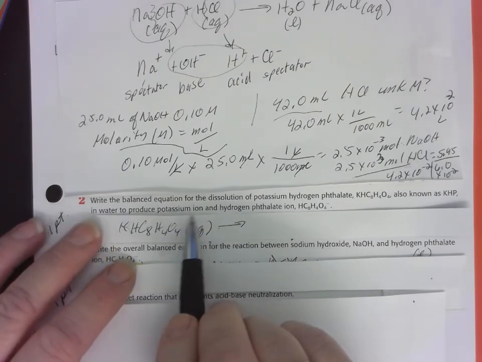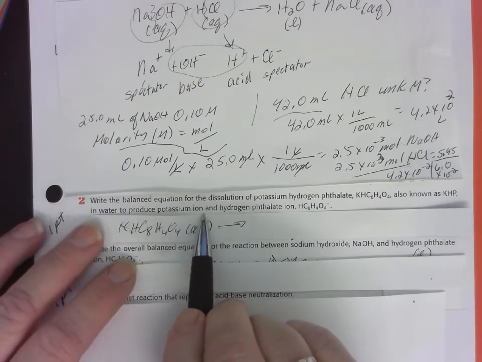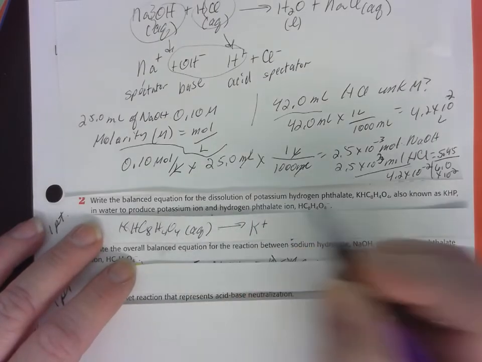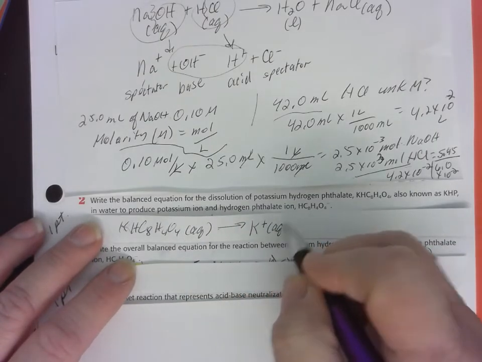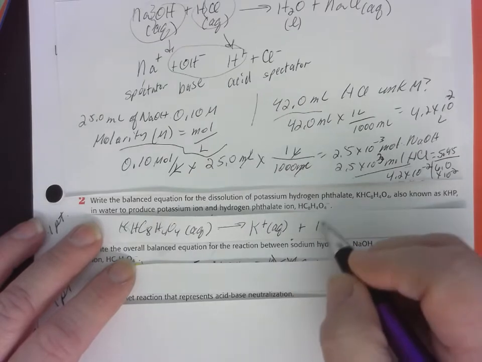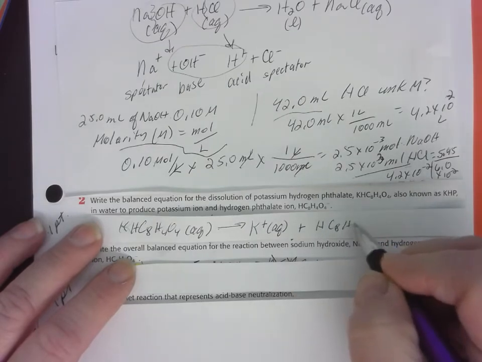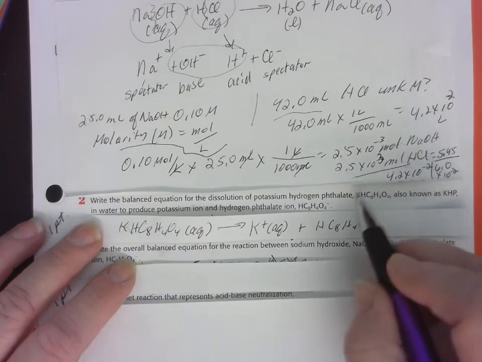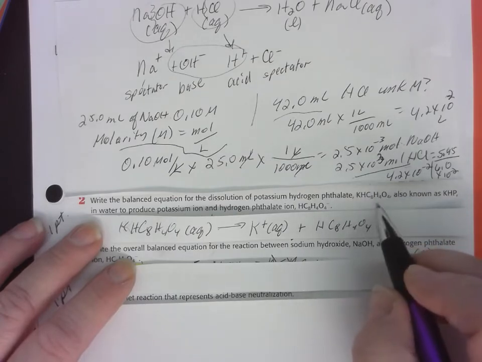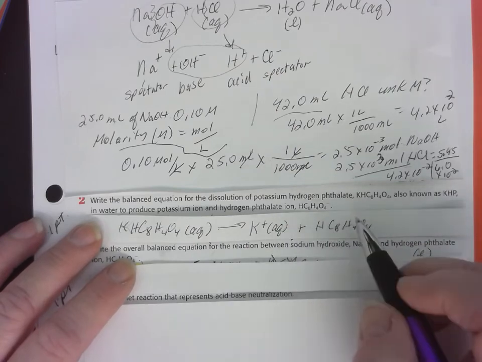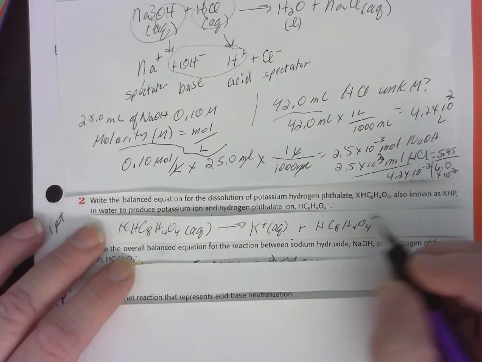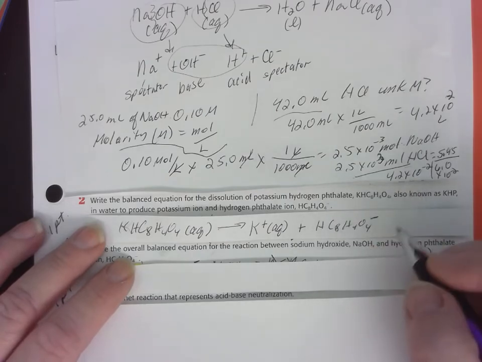So you should know by now the potassium ion is positively charged because it's a metal. It's in group 1. So that comes apart like that, aqueous, plus HC8H4O4. And because there's no indication that it's an ion, it's a neutral compound. When it loses that potassium, then it is a negative ion, and so we need to put the negative charge.